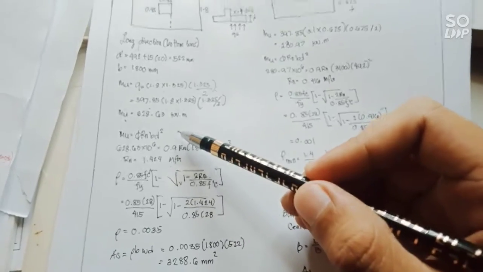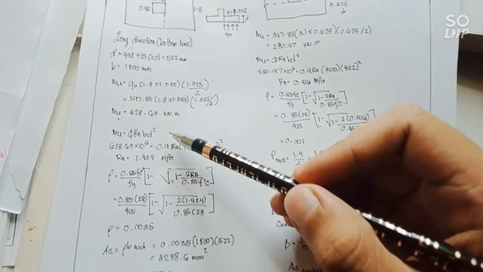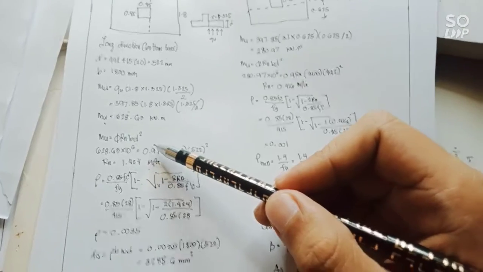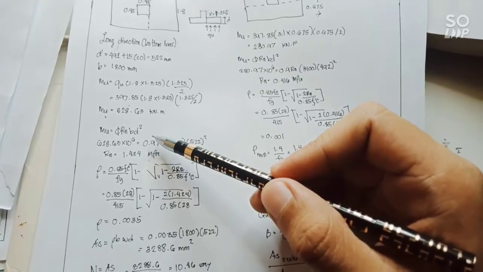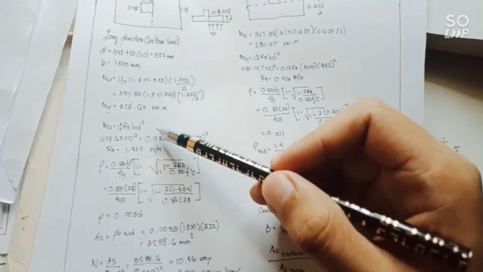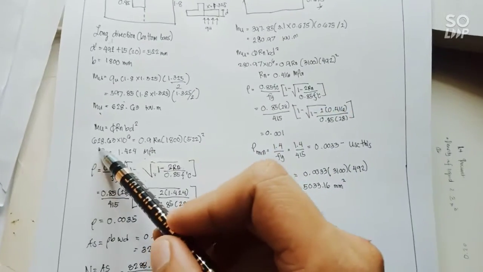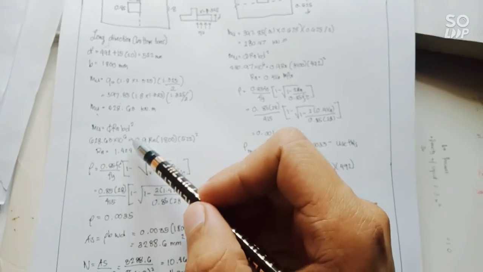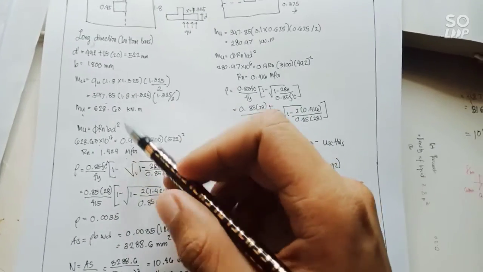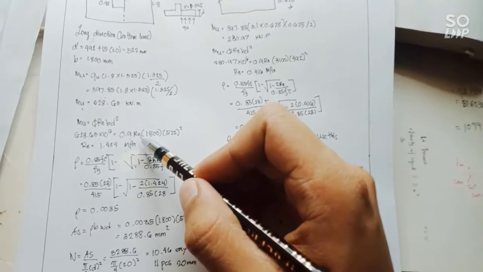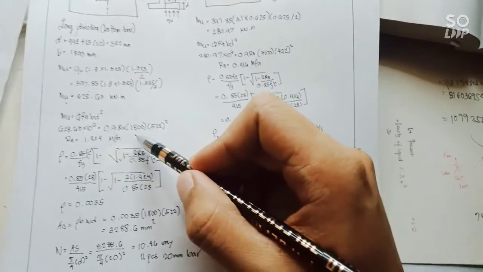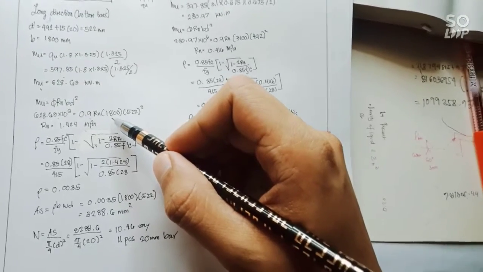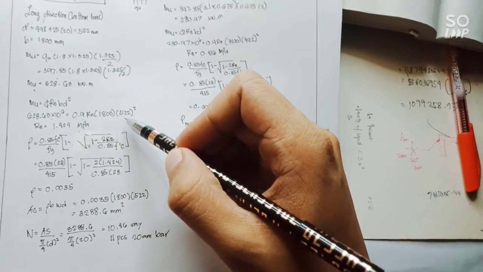To find Rn, or the concrete beam design ratio, we need to use this equation. So MU is equal to the correction factor times the concrete beam design ratio, Rn, times B d squared. So substitute the MU, which is 628.63 times 10 raised to the power of 6, equals 0.90, which is the correction factor, times the Rn, which is the missing one, times the width of 1,800 times 522 squared.